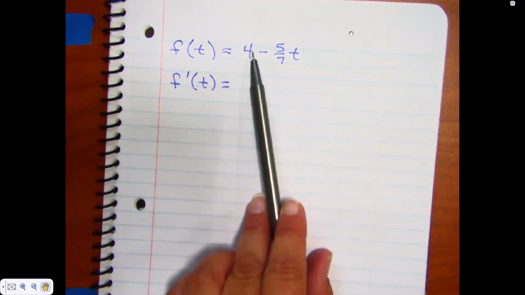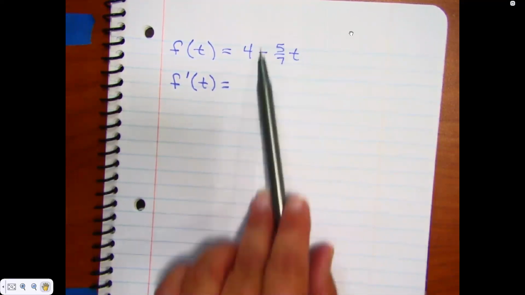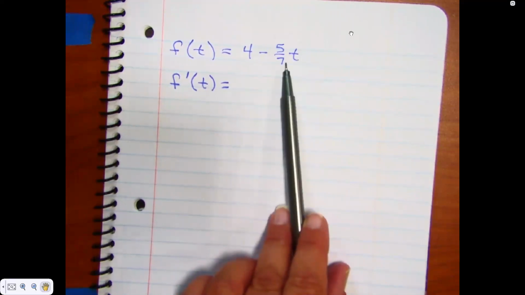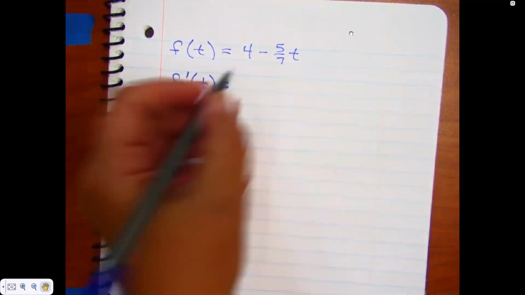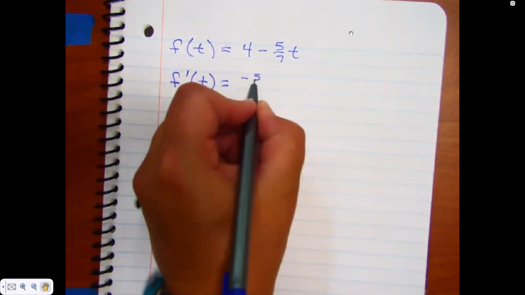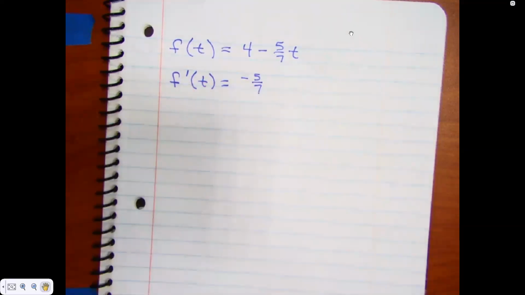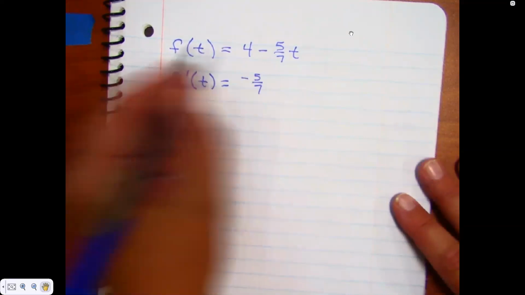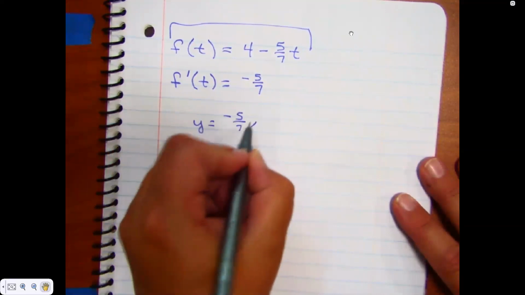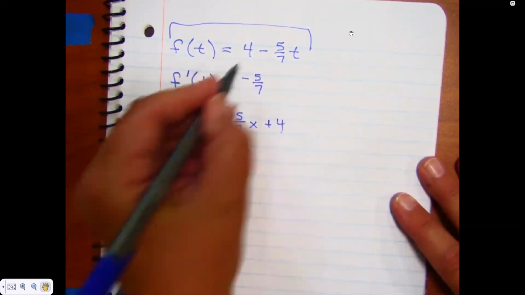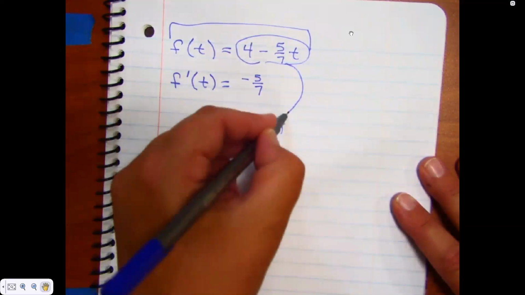0. What's the derivative of this next term? If it's an x to the first, then it's just that number in front, or if it's a t to the first, then it's just that number in front. Same thing. What would have happened if I would have written this as y equals negative 5/7 x plus 4?